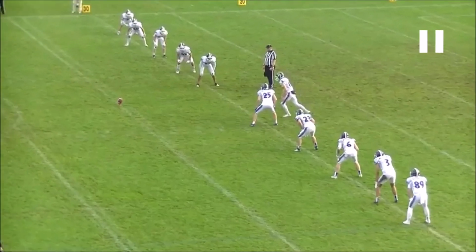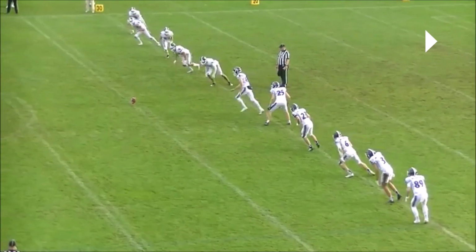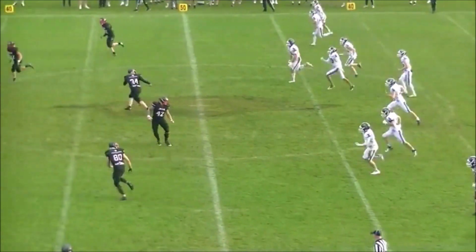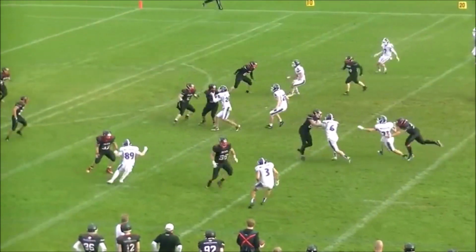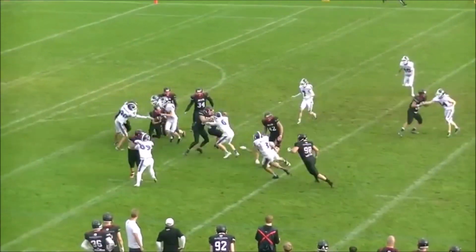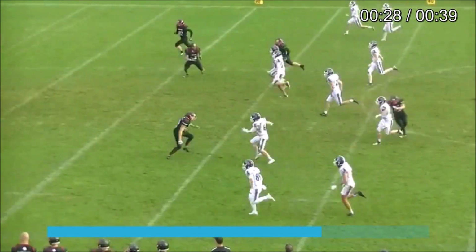So in this example, we're looking at white 23, the fourth player in from the bottom. And we're looking at a block in the back that may not have an effect on the play, but it's simply too big. It's simply too much in the point of attack.